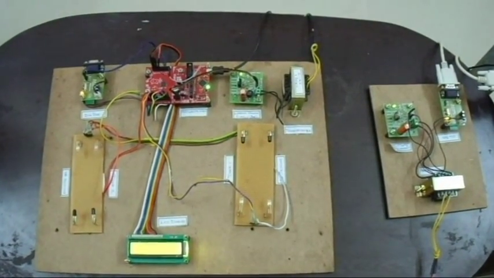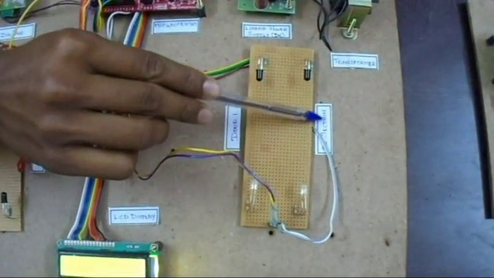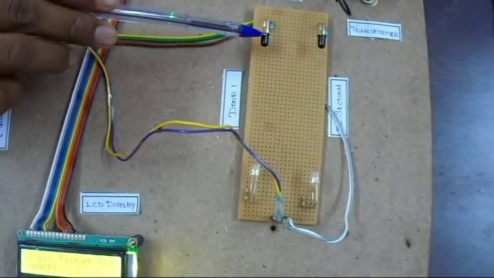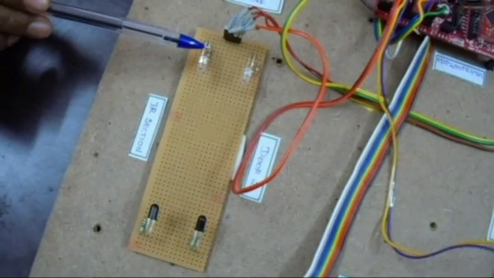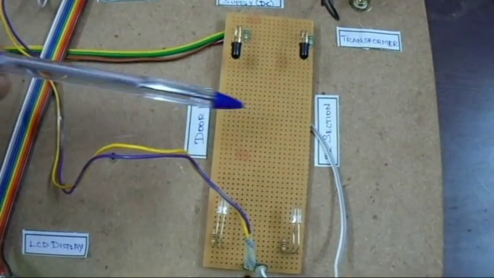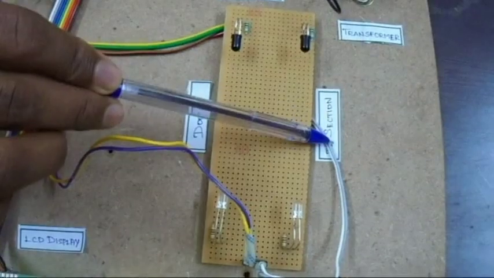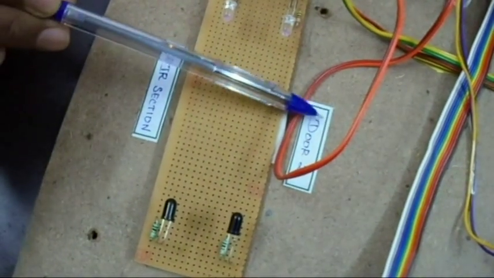Let us see the working of the project. IR section 1 consists of IR1 and IR2. IR section 2 consists of IR3 and IR4. IR section 1 is fixed at door 1 and IR section 2 is fixed at door 2.